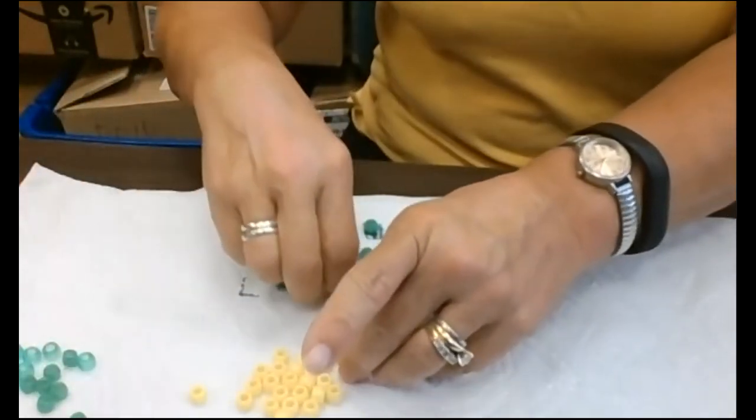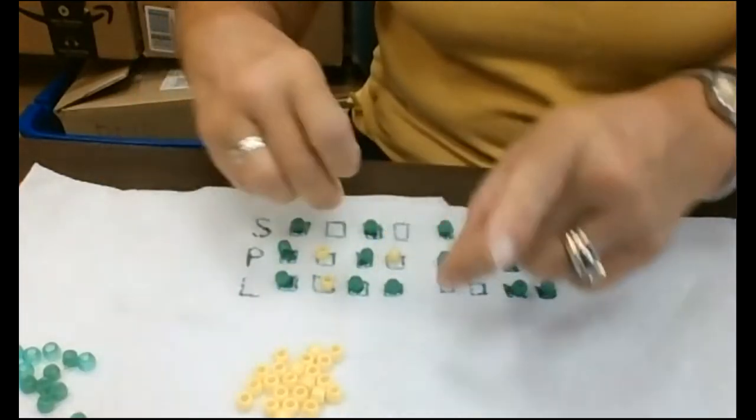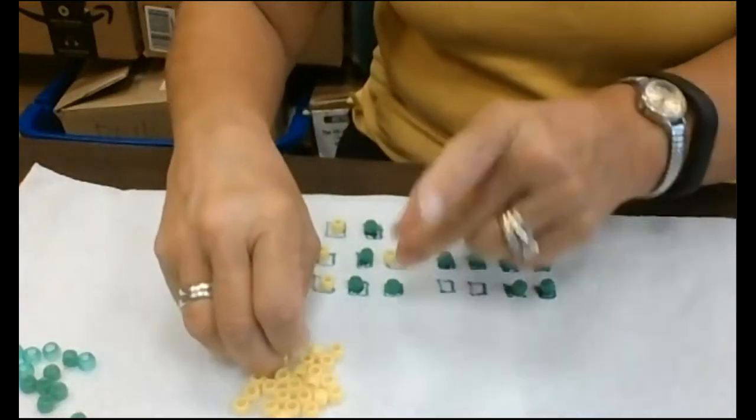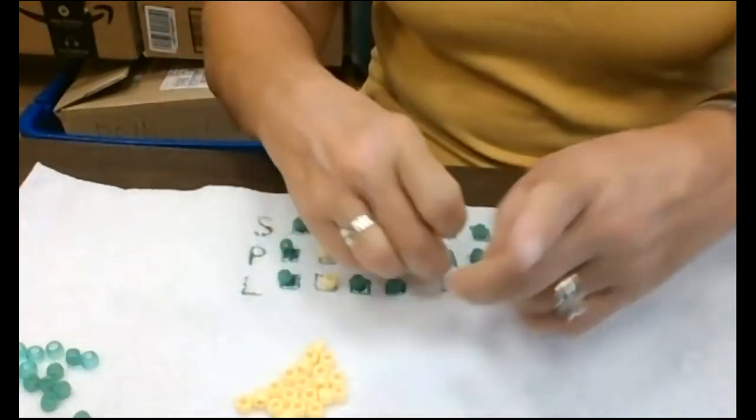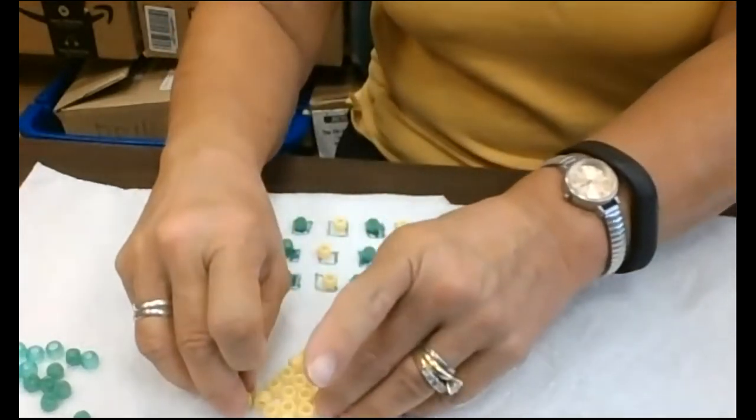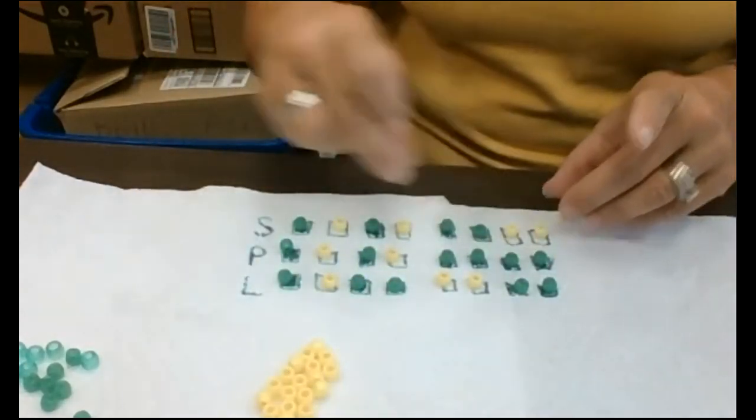Now, there's a reason you want to get this done ahead of time, so that when you go to make your bracelet, it's going to make it so much easier. Right? And you'll know what your bracelet says, your friends may not.